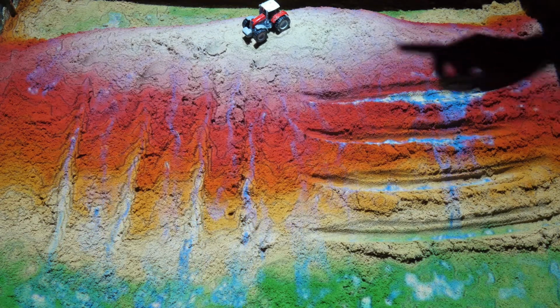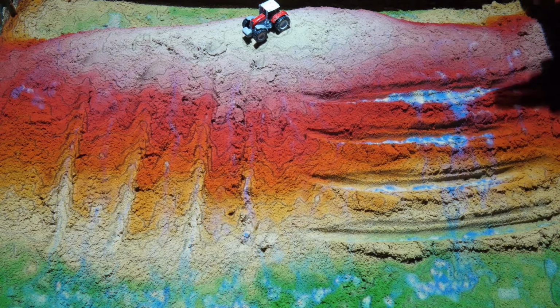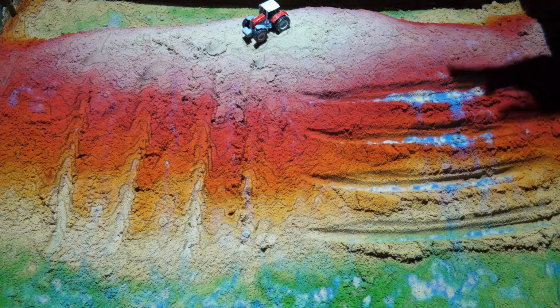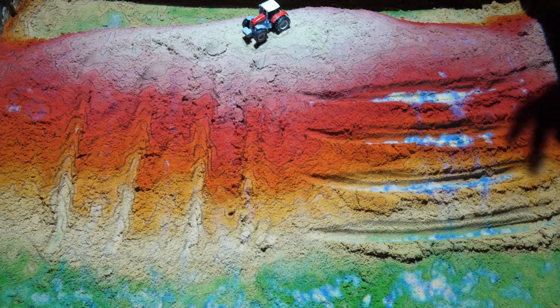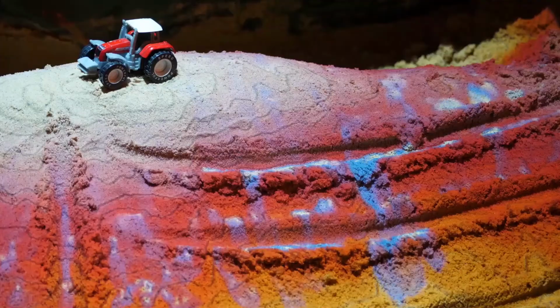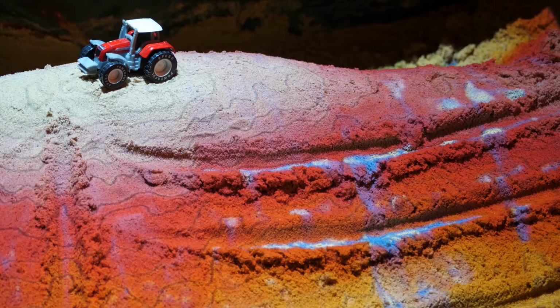Over there, where the ploughing is up and down the hill, we're getting a lot of runoff, a lot of erosion, we're losing soil, silting up the watercourses at the bottom, and there's nitrates and phosphates running off of the fields. Over here, a lot of that problem is helped by that contour ploughing.